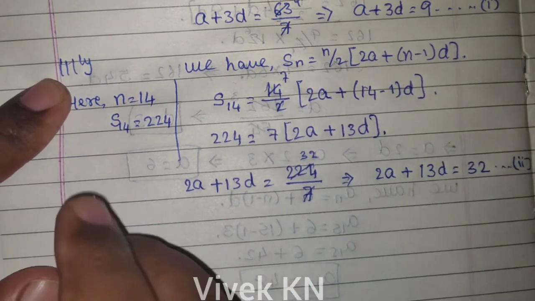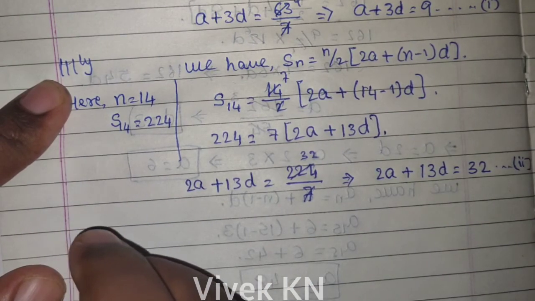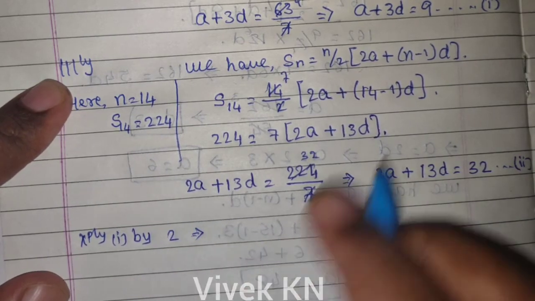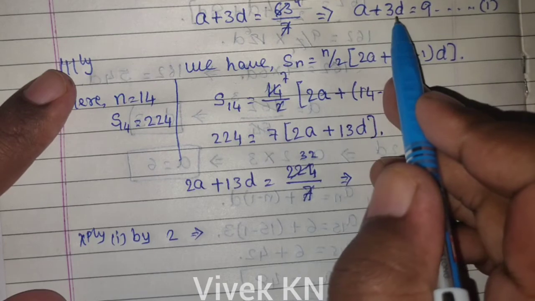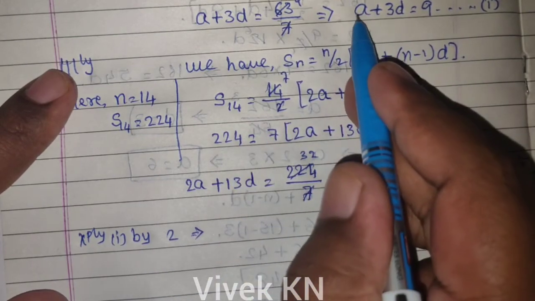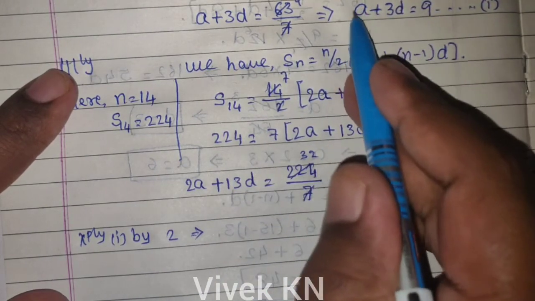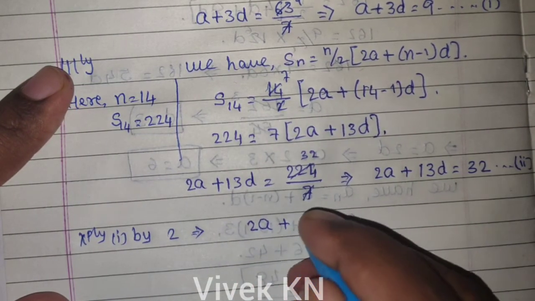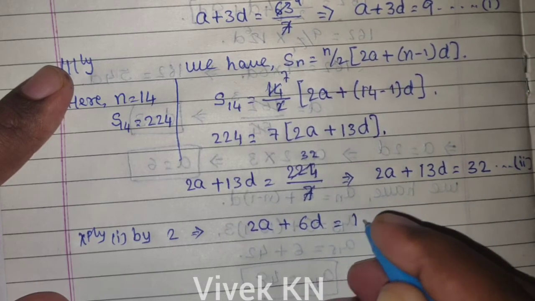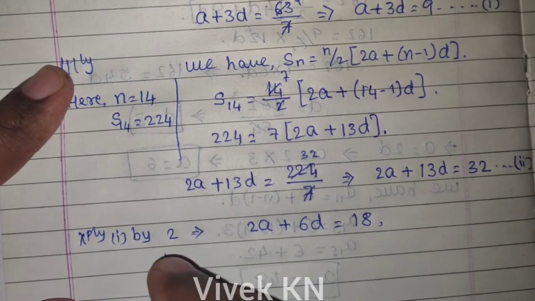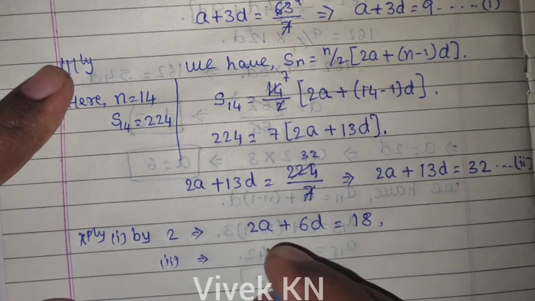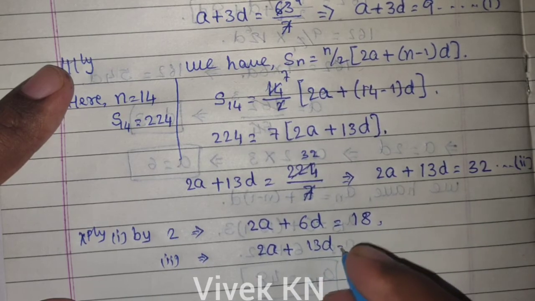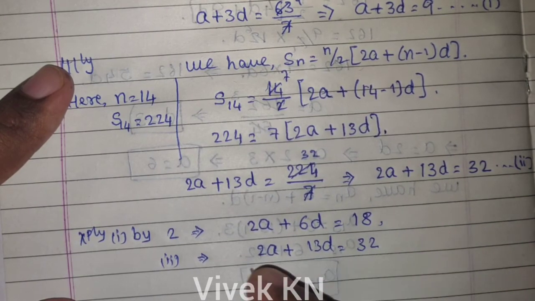Now, multiplying equation 1 by 2: equation 1 is a plus 3d is equal to 9. Multiplying 2 throughout the equation, we get 2a plus 6d is equal to 18, and equation 2 is 2a plus 13d is equal to 32.